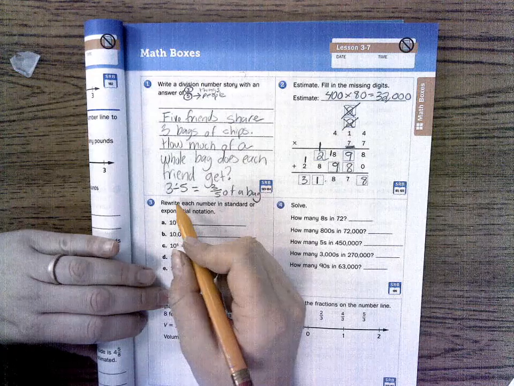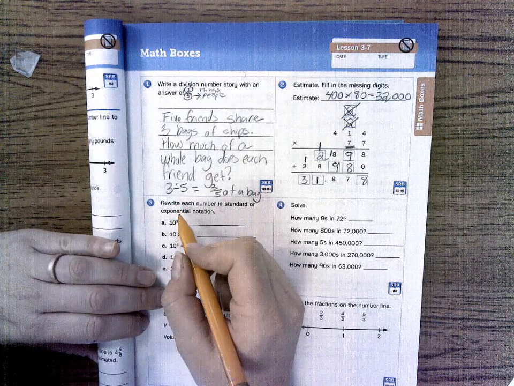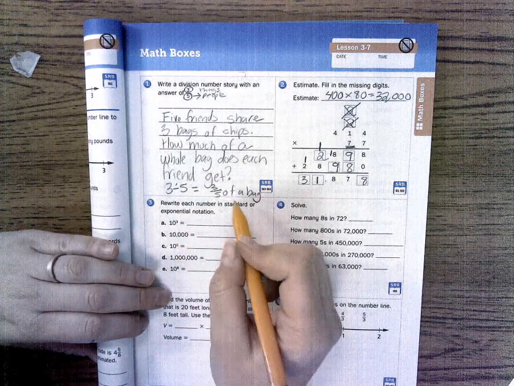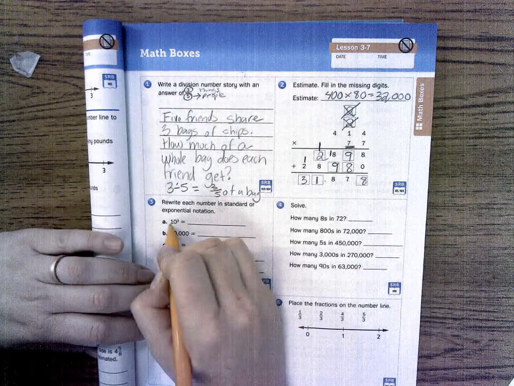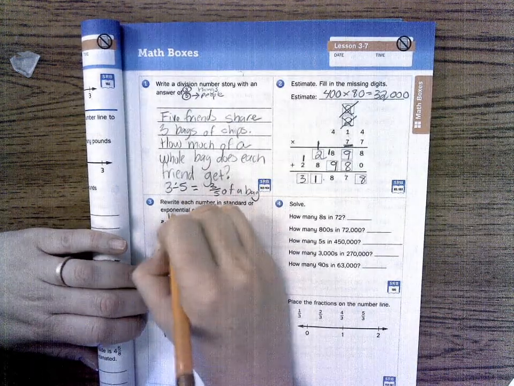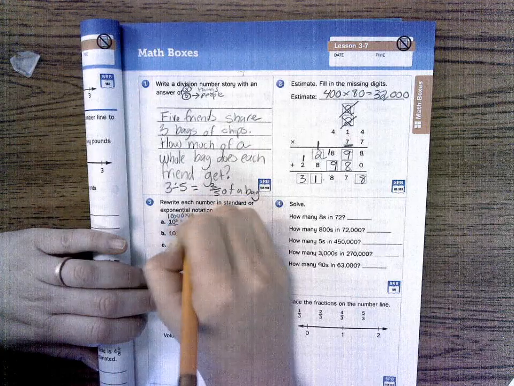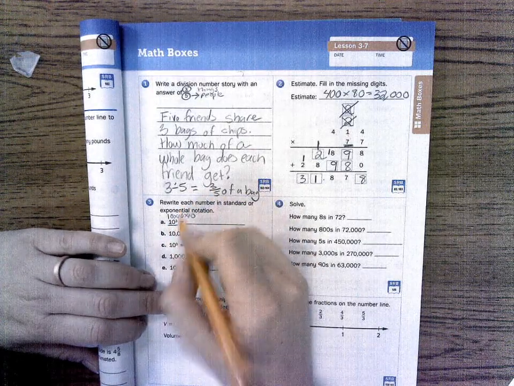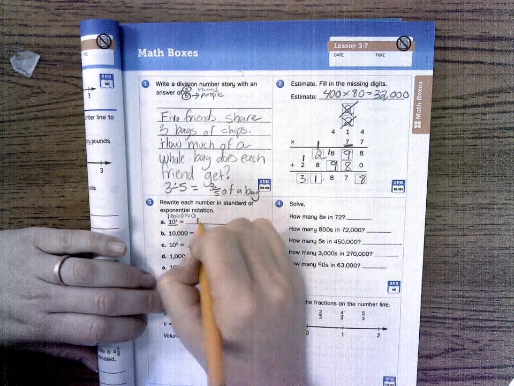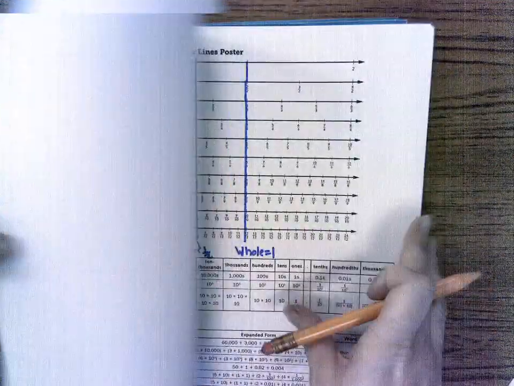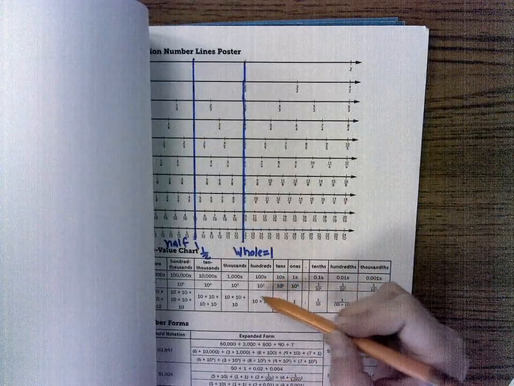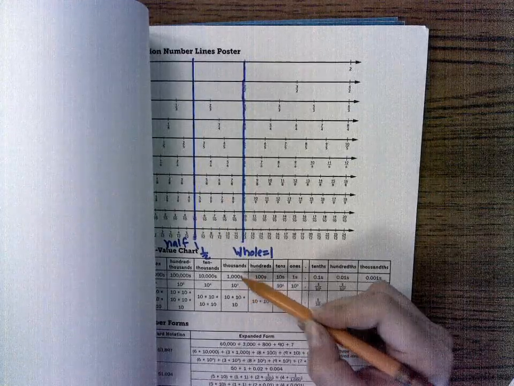Problem 3, write each number in standard or exponential notation. So depending on how it is, how you'll do this. This is exponential form here, 10 to the power of 3, which is 10 times 10 times 10. I like to write that out to make sure I'm thinking correctly, and that is 1,000. I can also use the back of my book to double check. 10 to the power of 3 is 1,000.